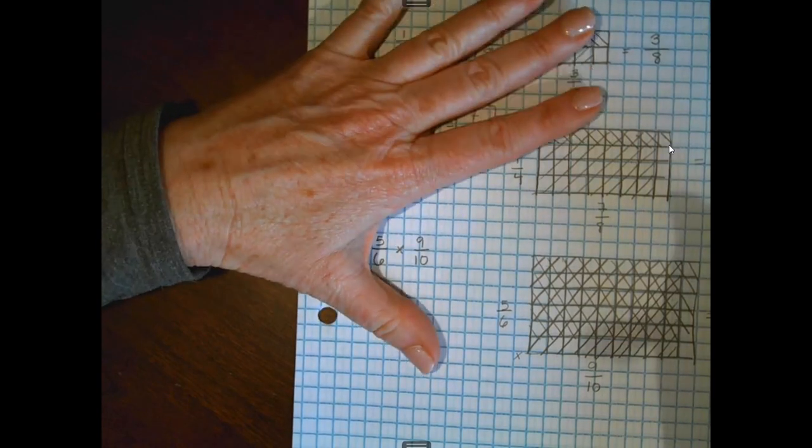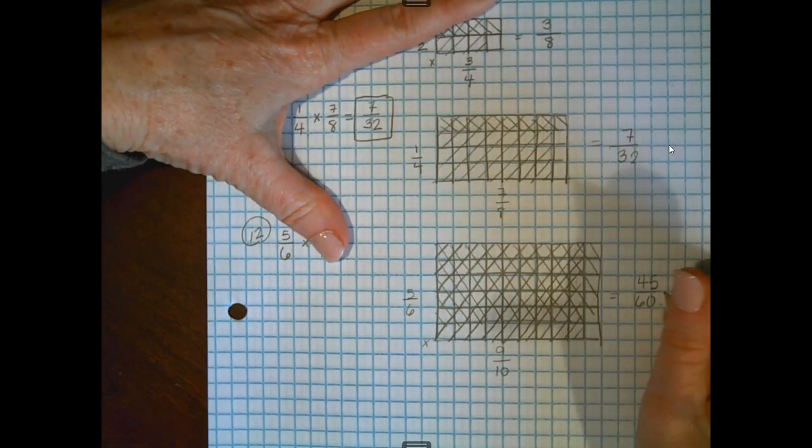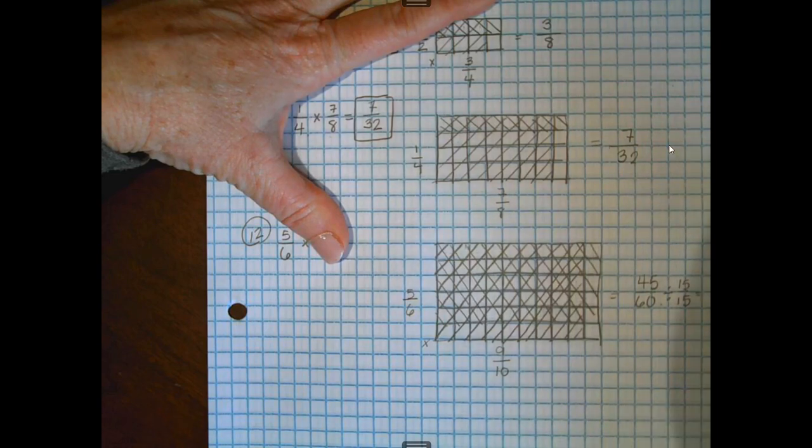I know that these are both multiples of 15. If I count by 15. So if I simplify 45 by dividing it by 15, I get 3. And 60 divided by 15 is 4.